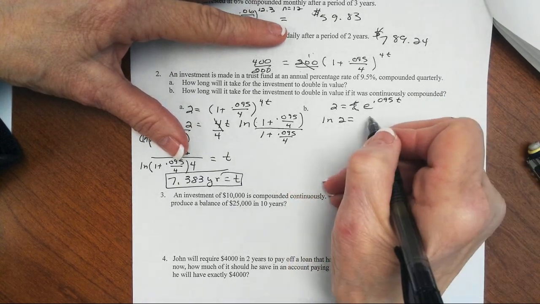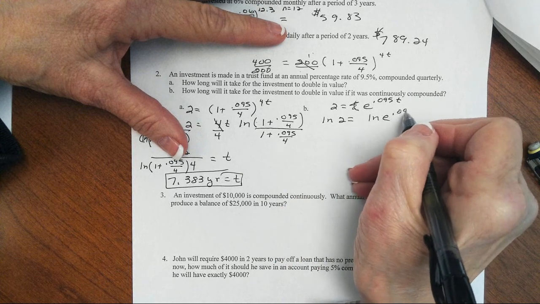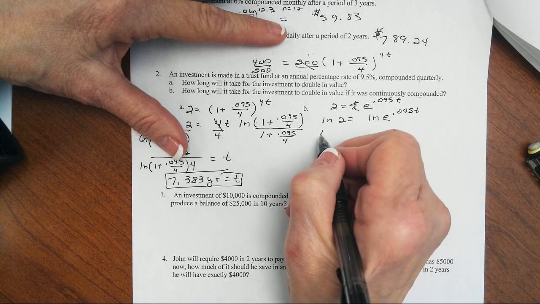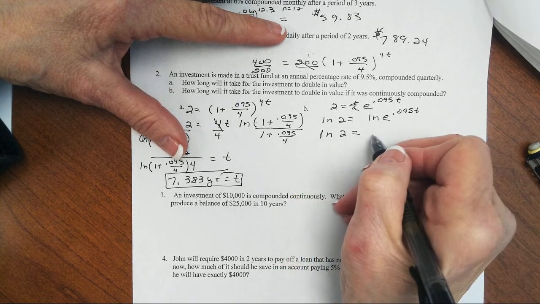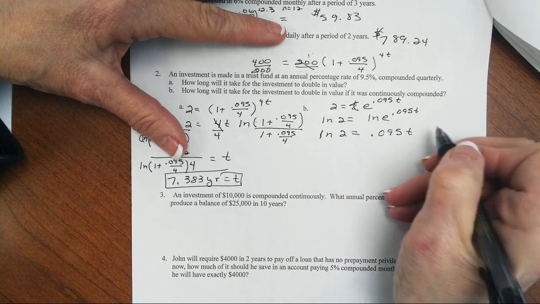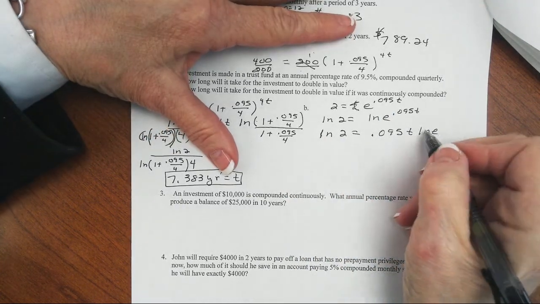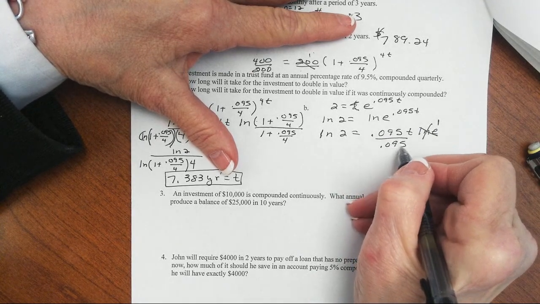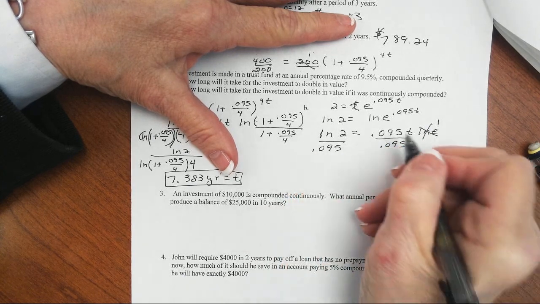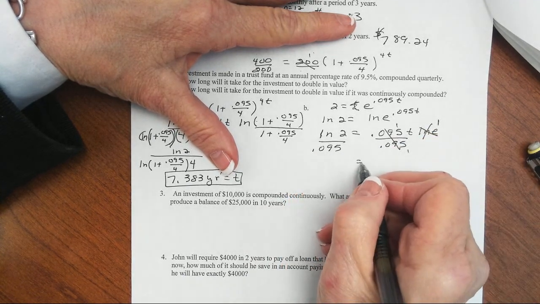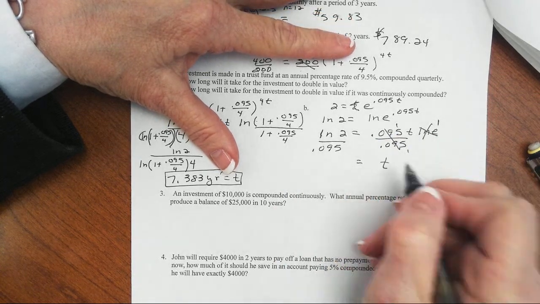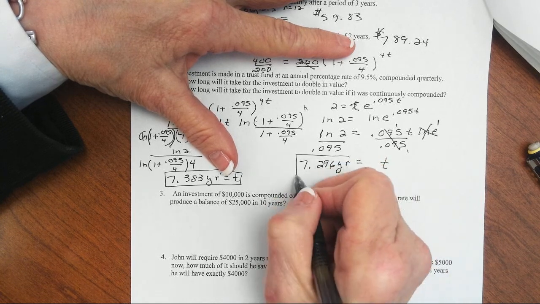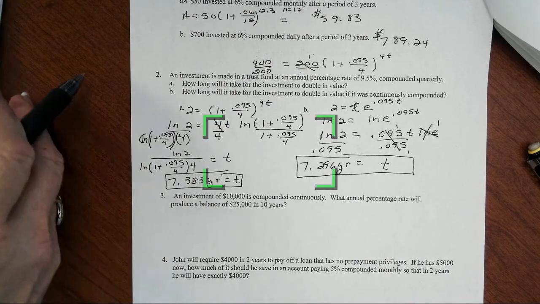So we take the ln of 2 is equal to the ln of e to the 0.095 t. Bring the 0.095 t to the front because it's an exponent. So 0.095 t times the ln of e, which is equal to 1, by the way. And we're going to divide both sides by 0.095 to find t. And we put that in your calculator. You'll get t is equal to, verify this, 7.296 years. Okay, and then we have the next one.